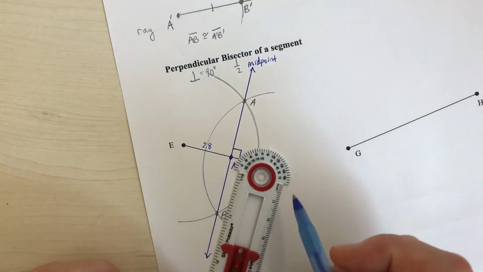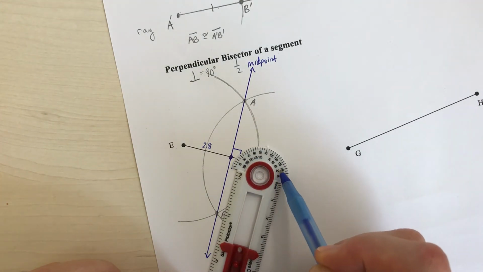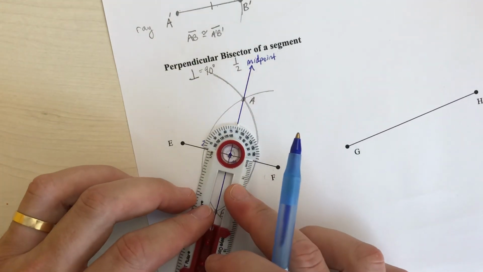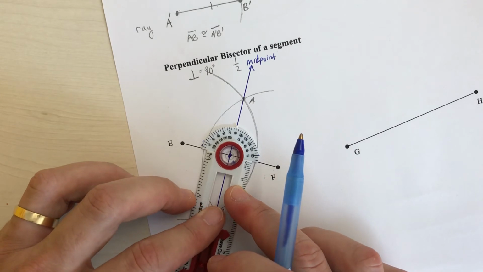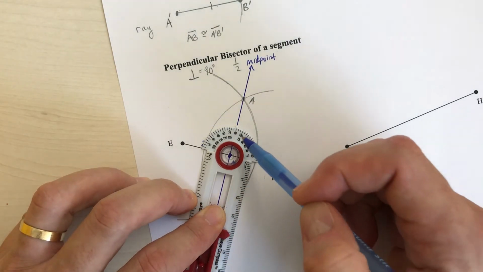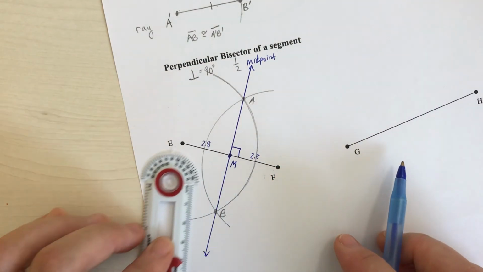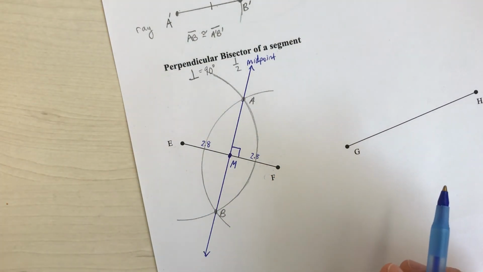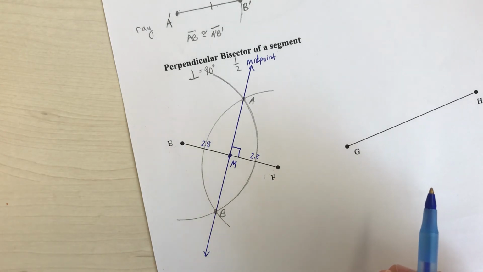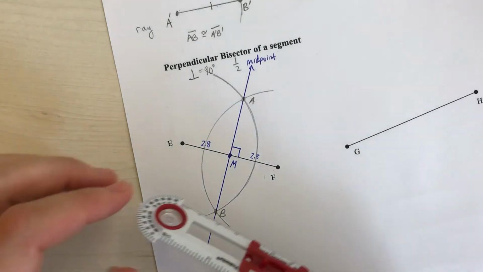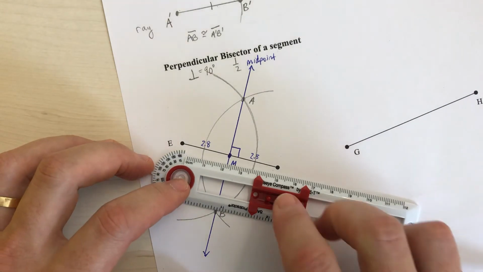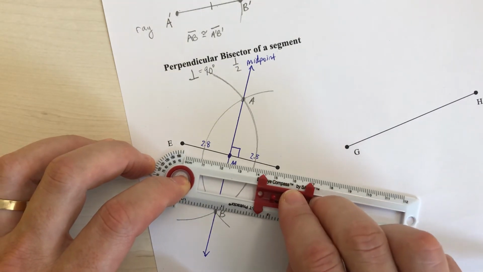Now I can use, on my compass, there's a very small protractor, so I can try to measure. This isn't going to be very accurate, but wow, look at the 90 pointing right onto the line here. So that does look good. That's a perpendicular bisector.